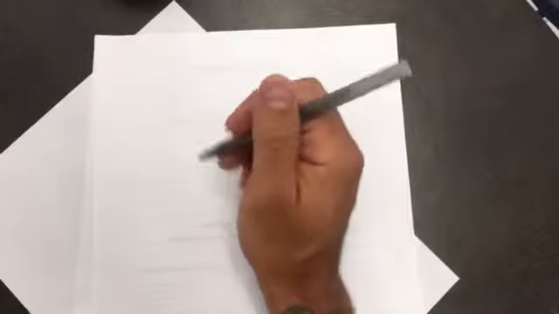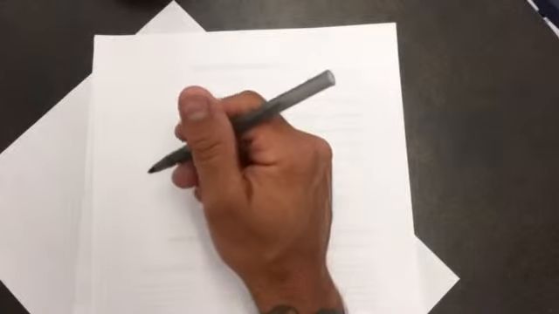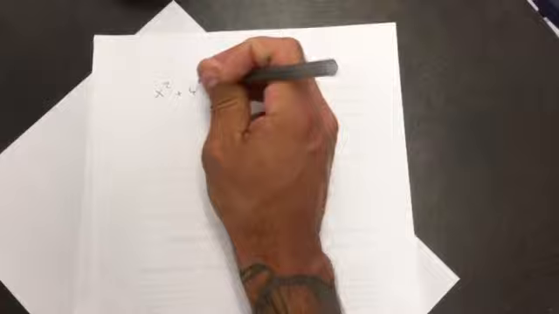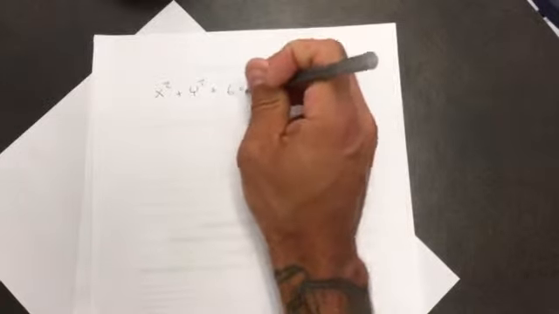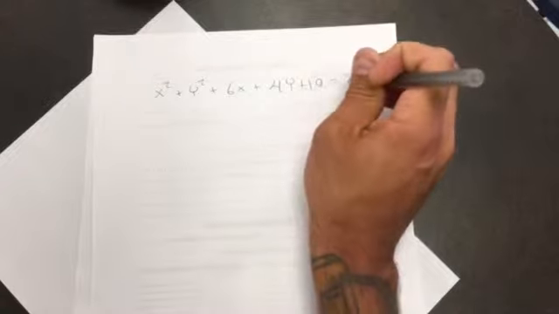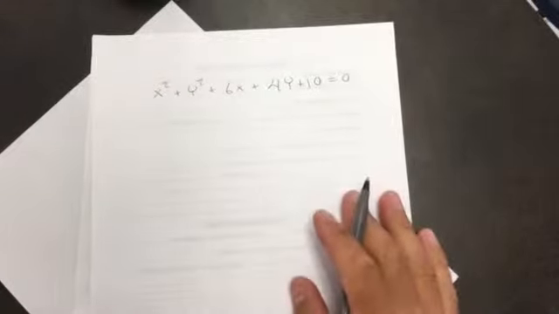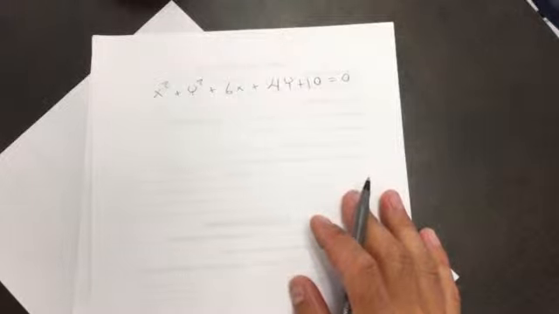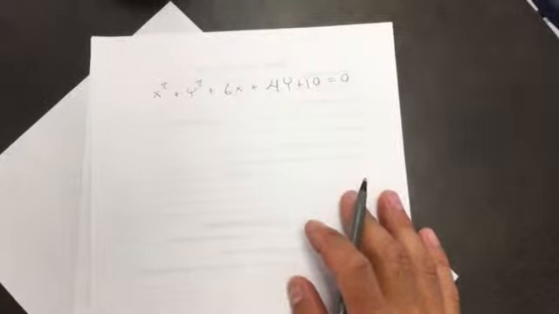Alright guys, I'm going to show you a flowchart that's going to help you identify what kind of conic we have based off of the general form. So general form looks like the ones before we complete the square. So it's something like this. It's in general form, and then we're going to try to figure out what kind of conic it is and then if it's horizontal or vertical.